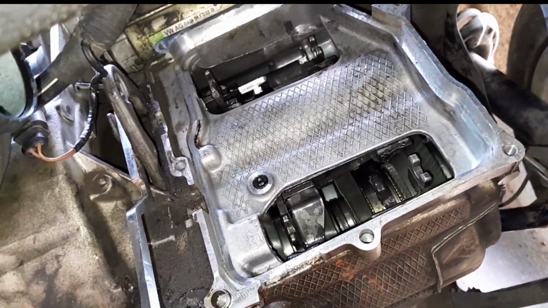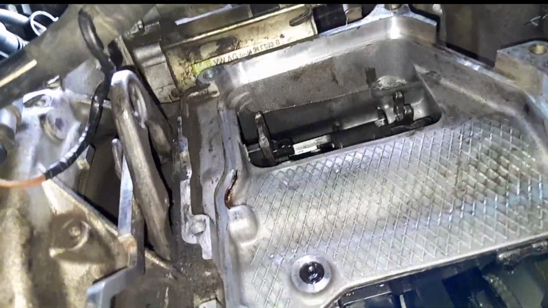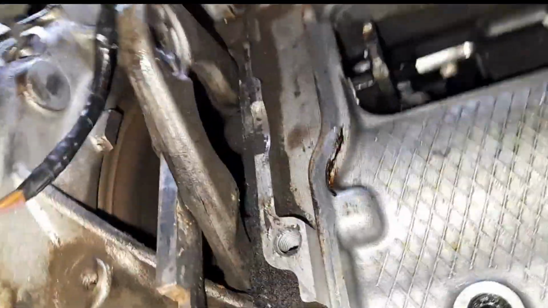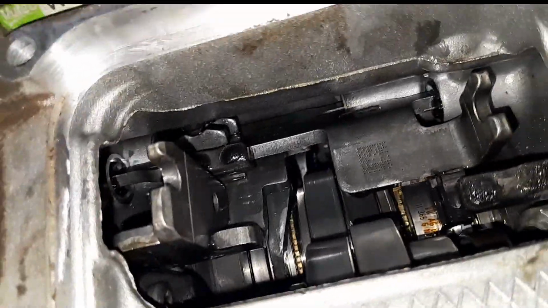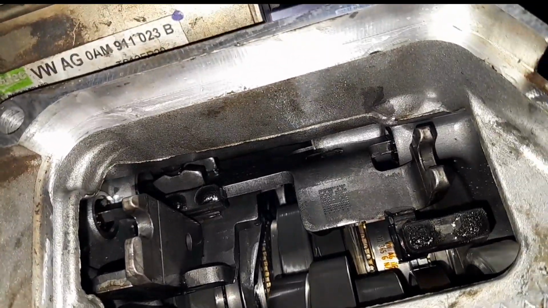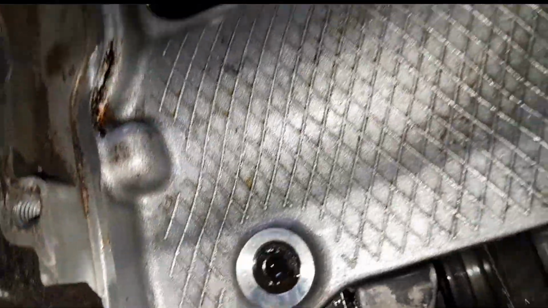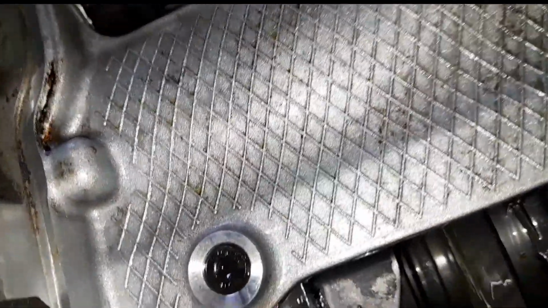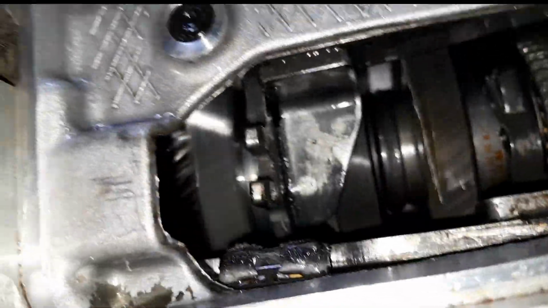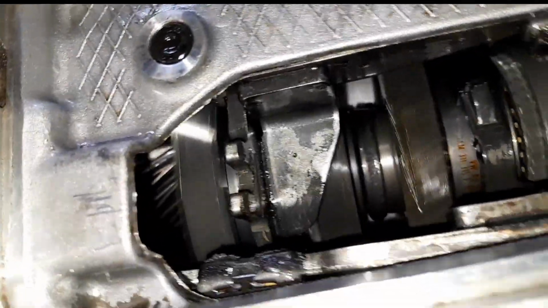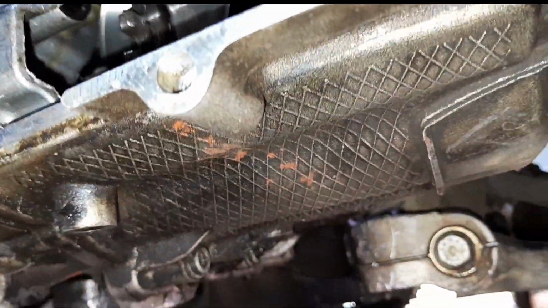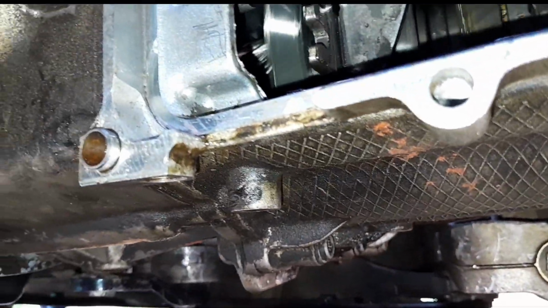Oh, really? Let me just show you something here. Let me just put this on the floor so that you can see what's going on here.